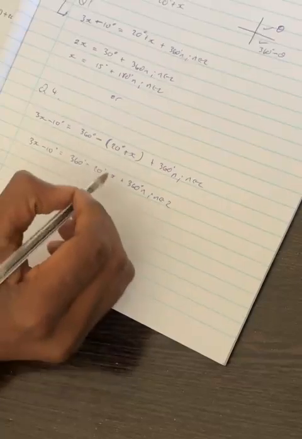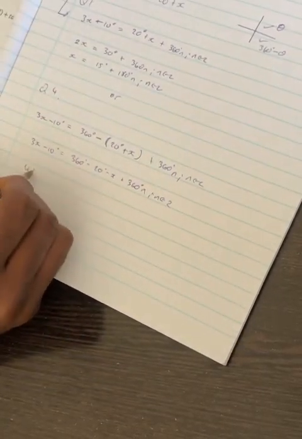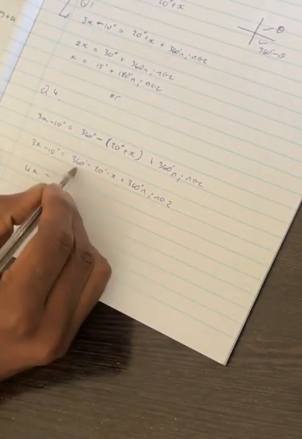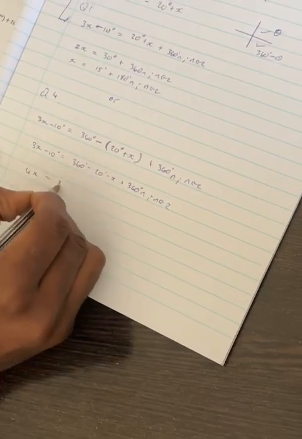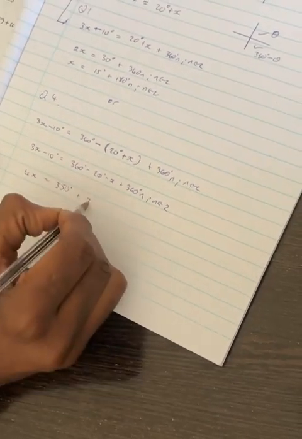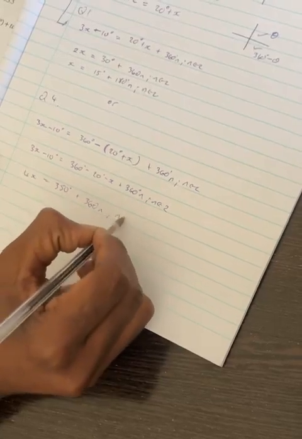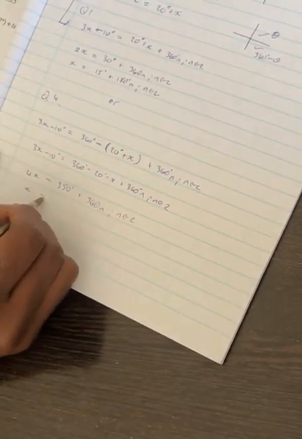Then take this to that side, you'll get 4x equals 360 minus 20, that will be 340 plus 10, that's 350 plus 360n, and we divide by 4, we're solving for x.